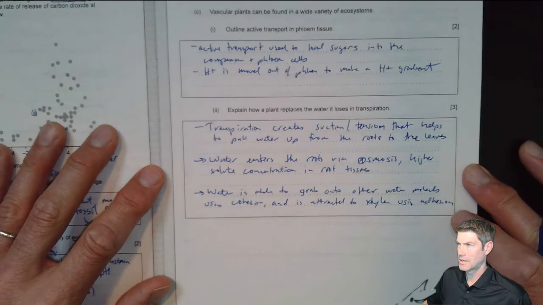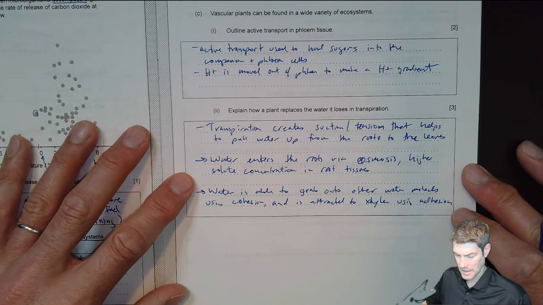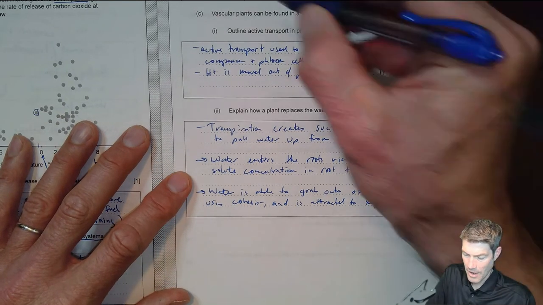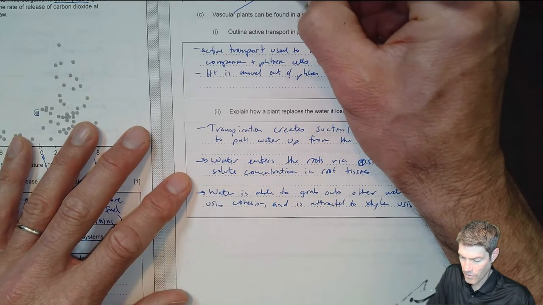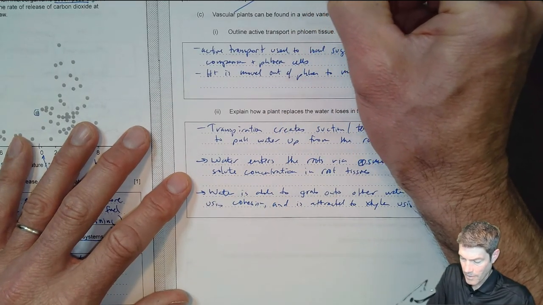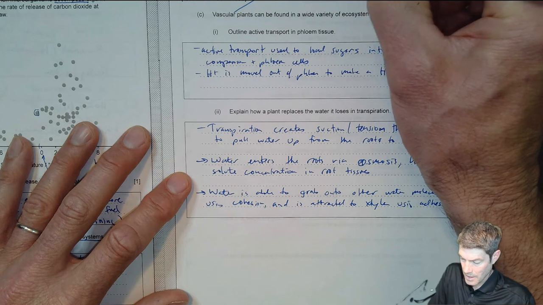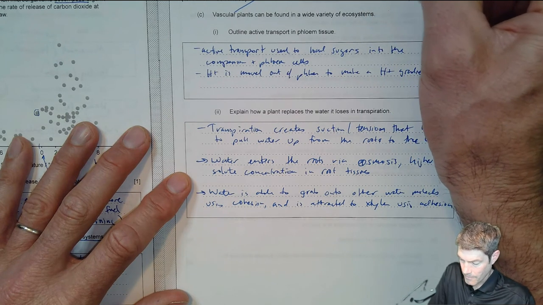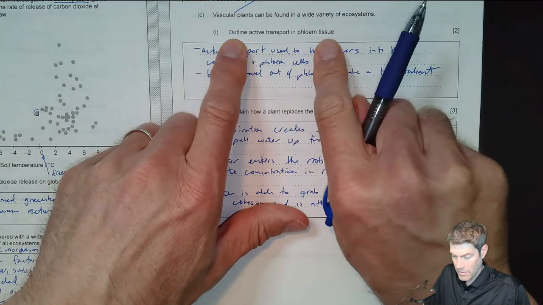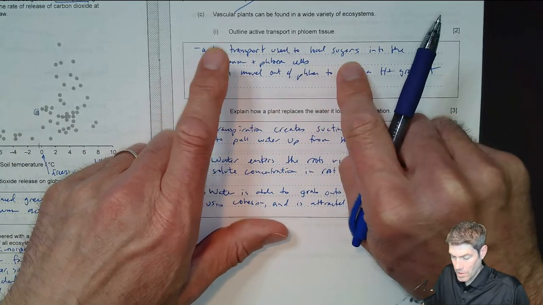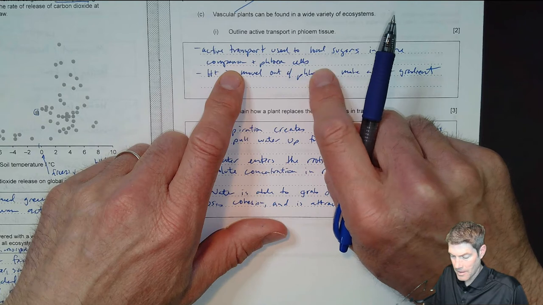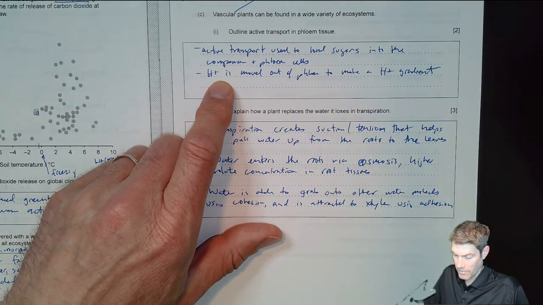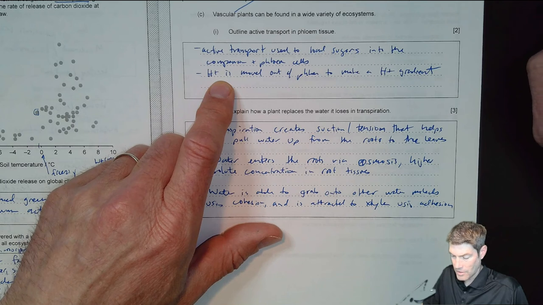Alright, vascular plants. So those are more complex plants like conifers and angiosperms, where you have phloem. Coniferophyta and Angiospermophyta. So outline active transport. It's used to load sugars in the companion cells, in the phloem cells, and hydrogen is moved out of the phloem to make a hydrogen gradient.